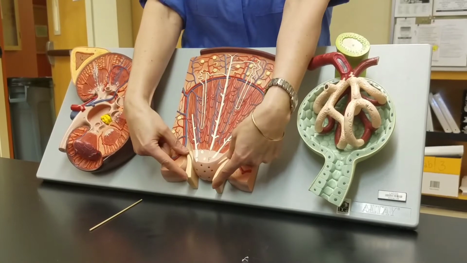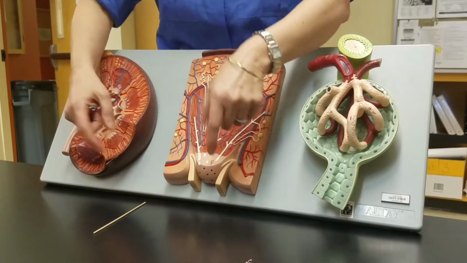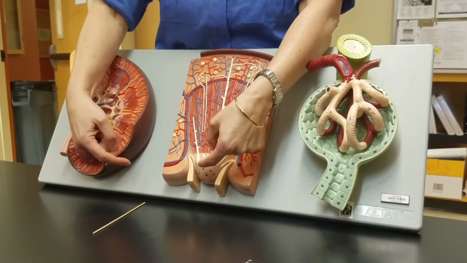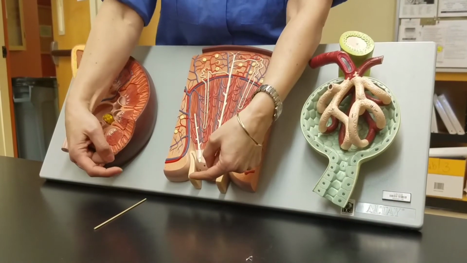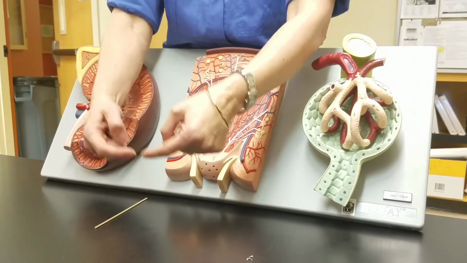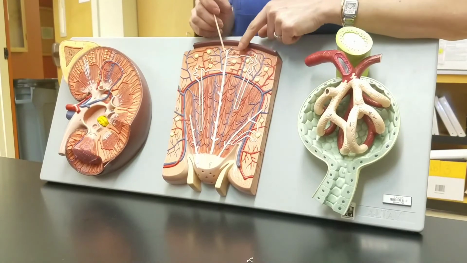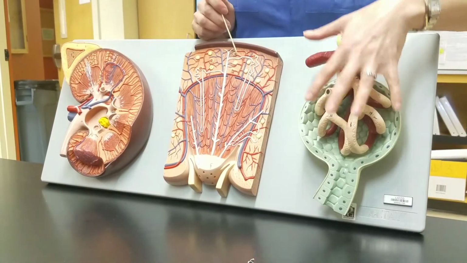So here's one minor calyx. I would have another one, another pyramid here with a minor calyx. These two adjacent ones would dump from their minor calyces into the major calyx. Are we following? Then renal pelvis and out. Okay, perfect. Let's take a look at just one of these little corpuscles.